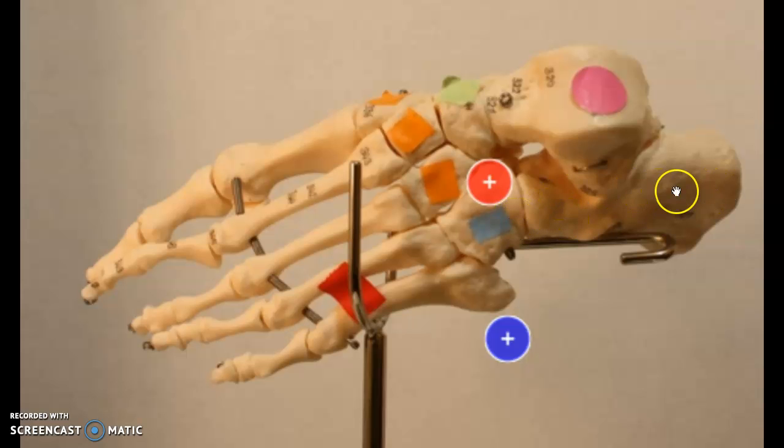I've actually looked up if the calcaneus is 2 bones that fused, and I can't find anything about that, but look how big it is. So that's why we're missing a bone, is this is so big.